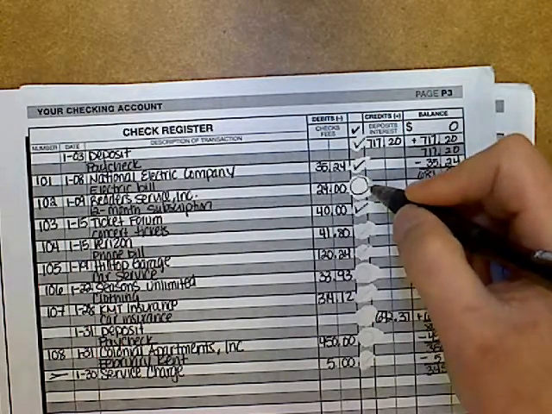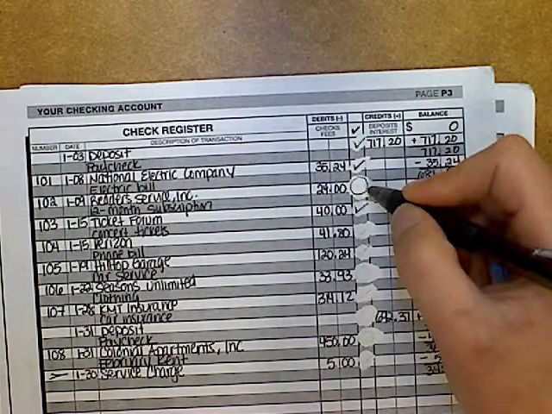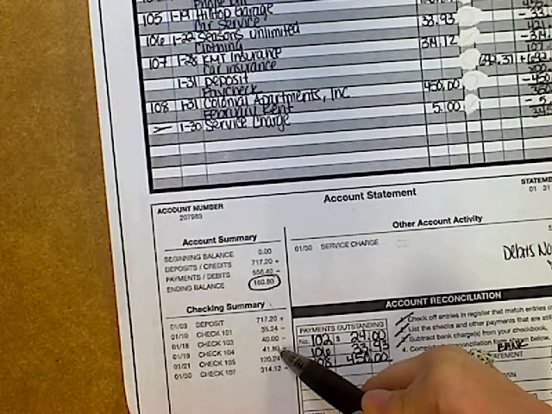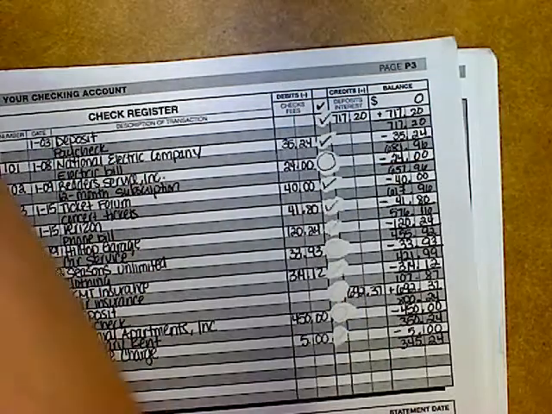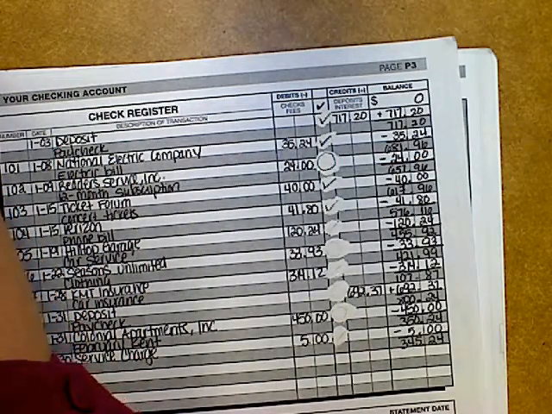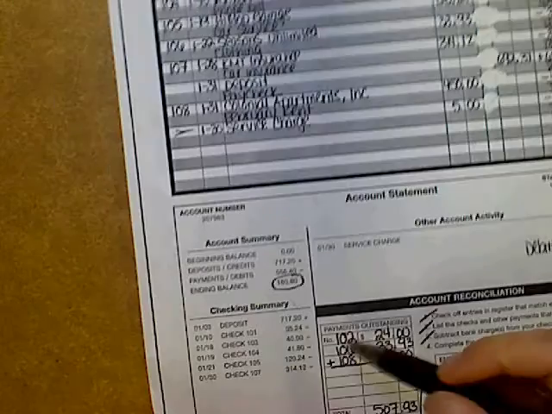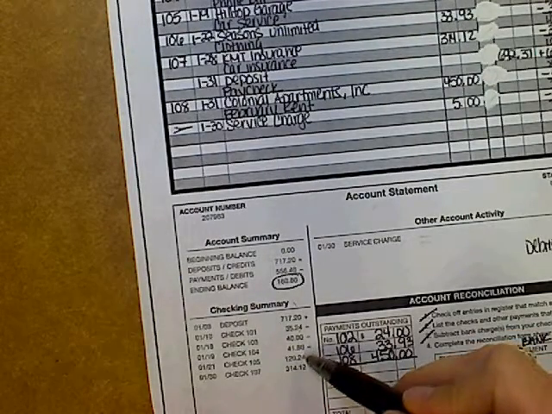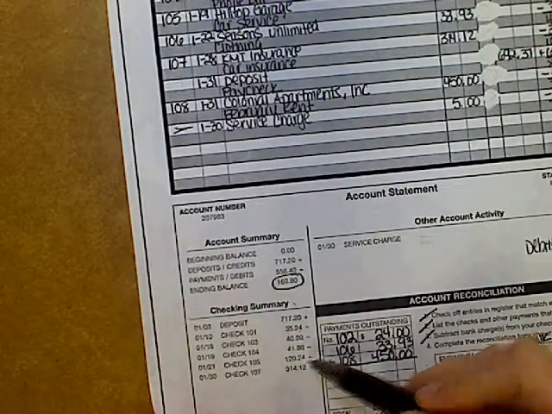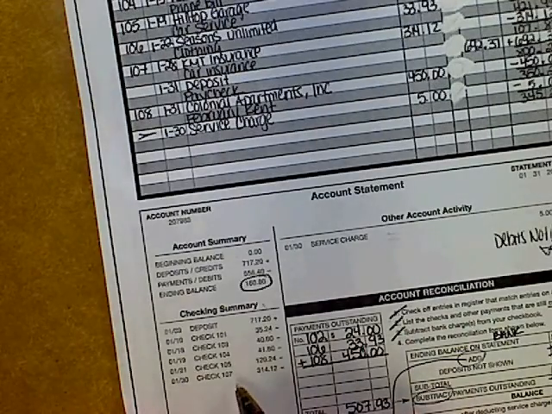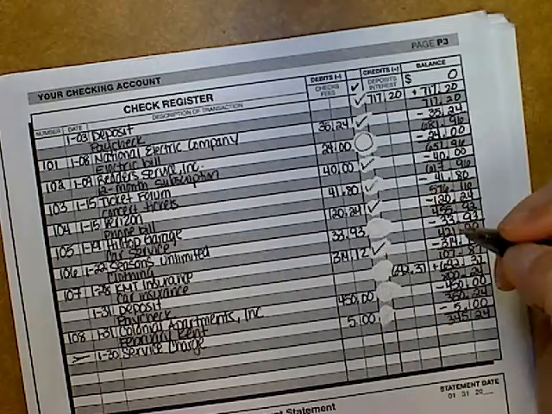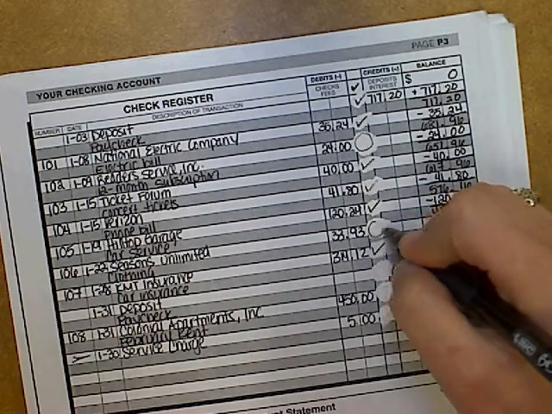So the first one is a deposit of $717.20. I'm going to come up here to my checkbook register and I see $717.20. I'm going to put a check mark there. The next one that the bank records is check 101 for $35.24. I go back to my register and I find $35.24 and I put a check mark by it. The next one that the bank records is check 103 for $40. I go up to my register and I check off $40.